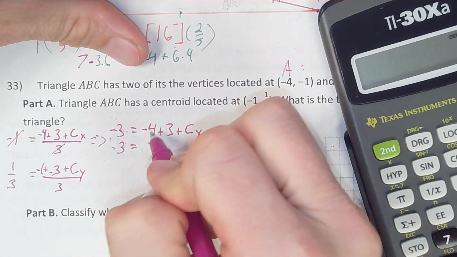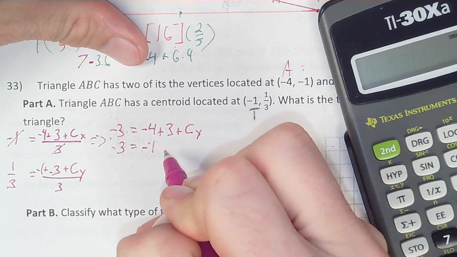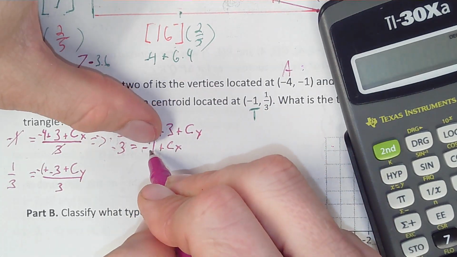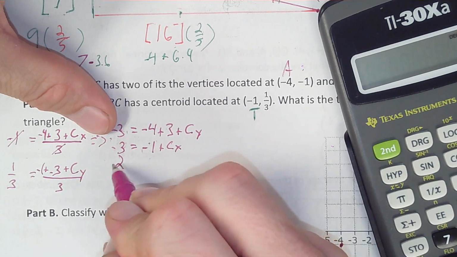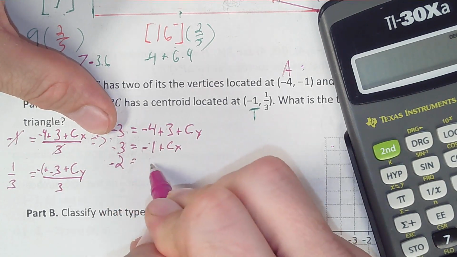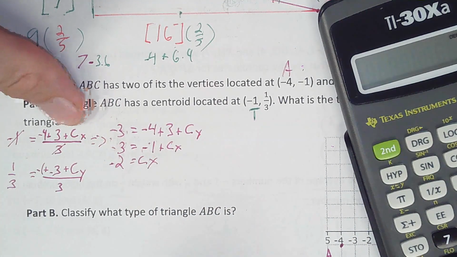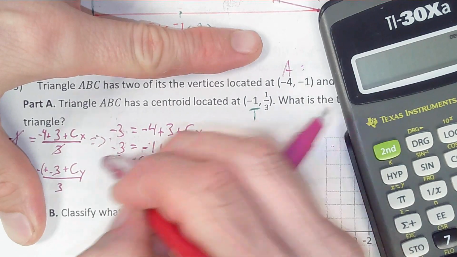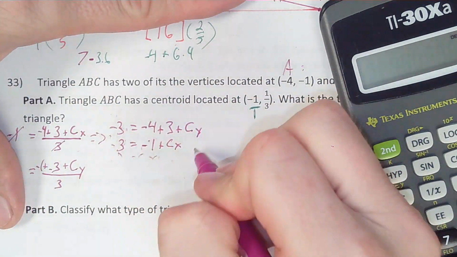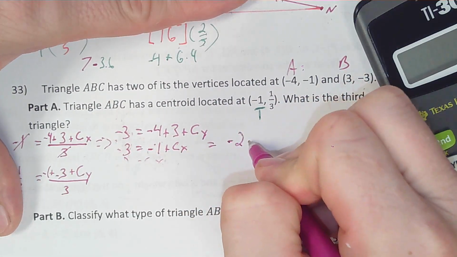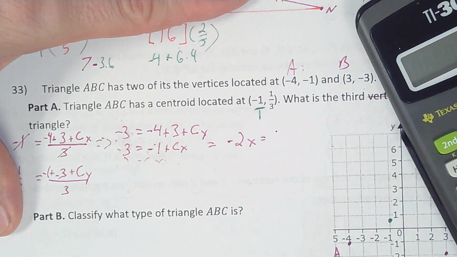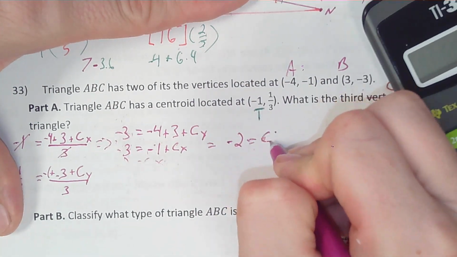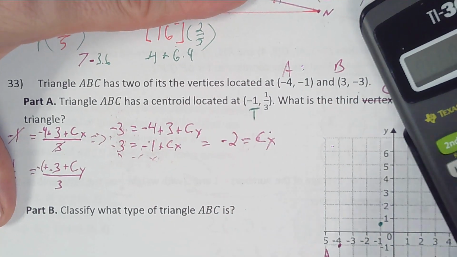-3 equals -1 plus CX. So that's going to go over there, become positive. -2 equals C. Man, that was so hard. Why was that so hard? So I'll do this over here, give me room. Therefore, negative 2 equals CX. Holy cow, what is going on in my brain? Oh, algebra, gross.